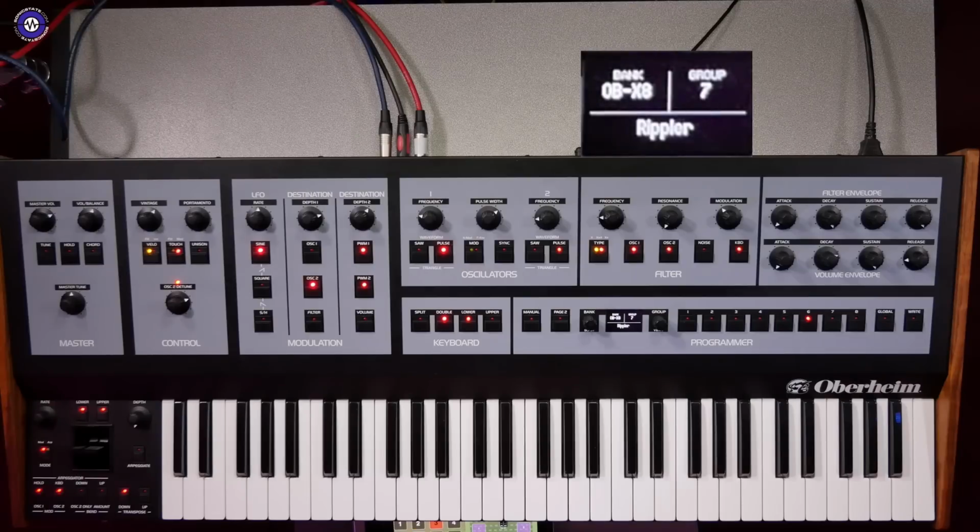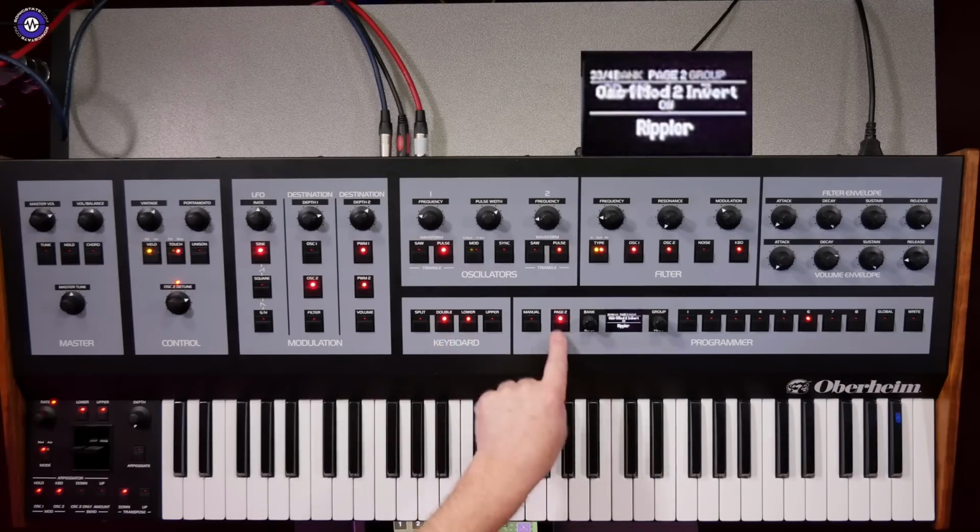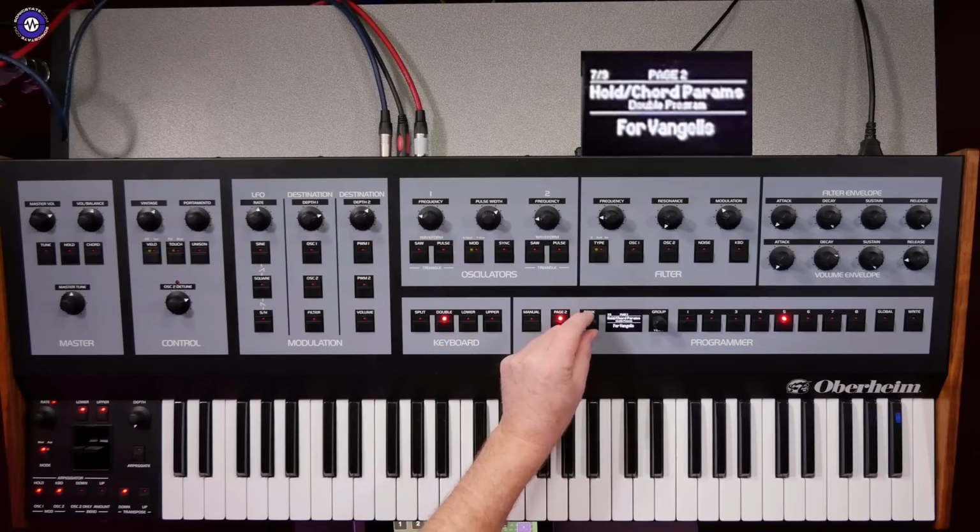Sort of double layered lush again, nice to have those effects, isn't it? I'll take that off. If we come in and have a look at the overall, when we're in double or split mode, we have page 2 functions. There we go. So we can set the balance, the transpose, the lower detune, whole chord, parameters for each one. And it's the same with the split banks as well.